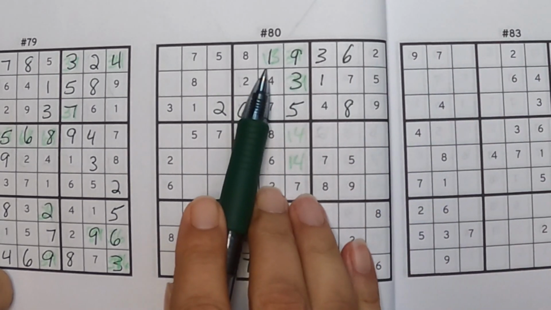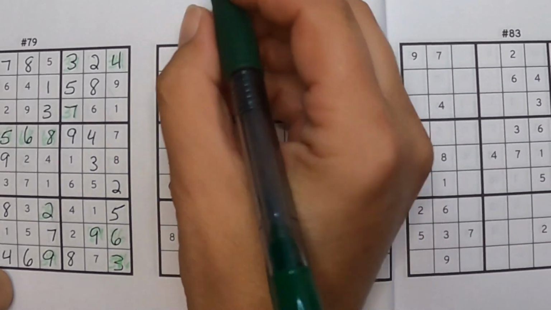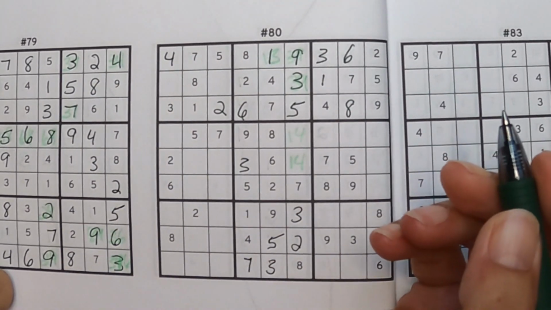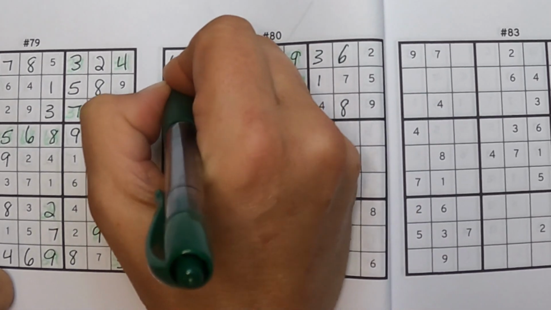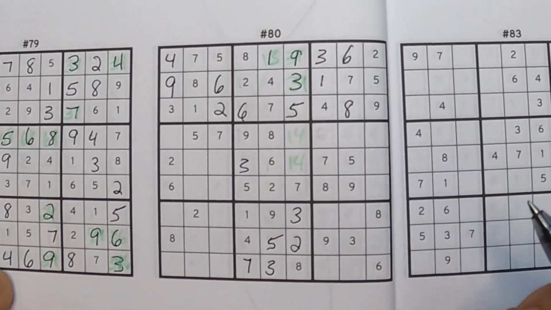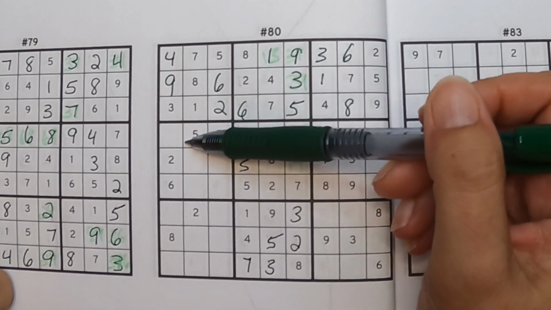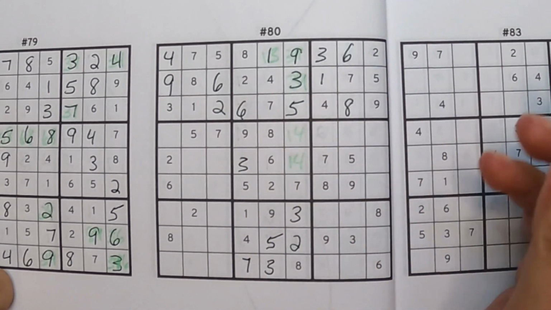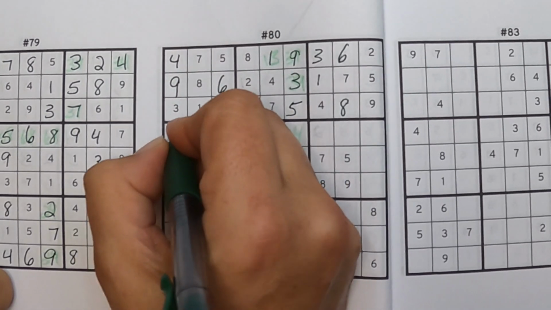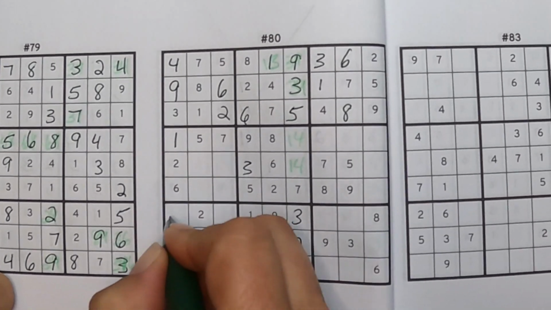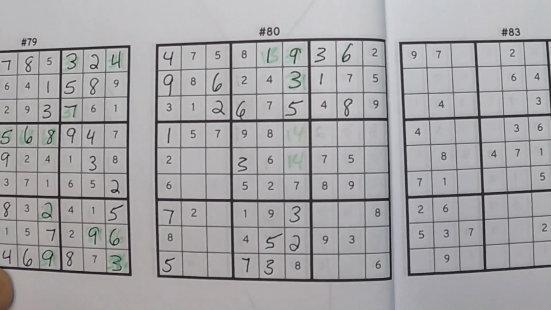For this top row now, we've got 1, 2, 3. We're missing a 4. For this box, we're missing 6 and 9. We've got a 6 here, so 9, 6. For this column, we're missing 1, 5, and 7. We've got 5 and 7 here, so this is our 1. 7 here, so 5, 7.